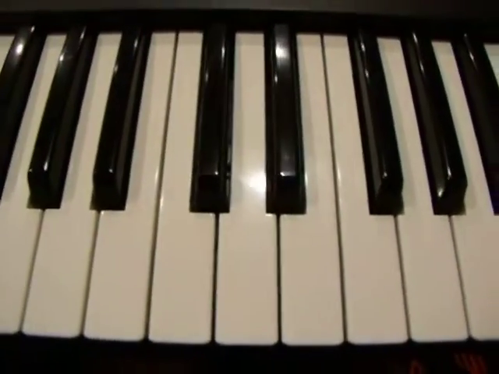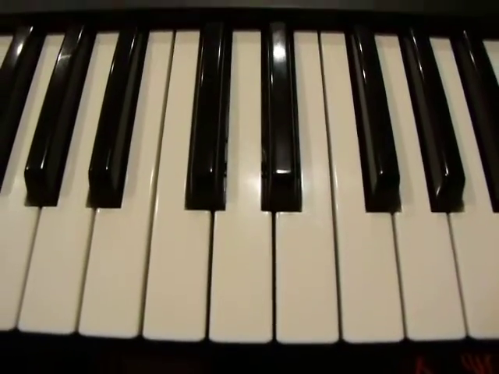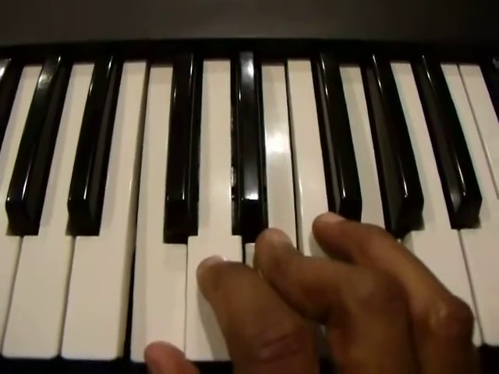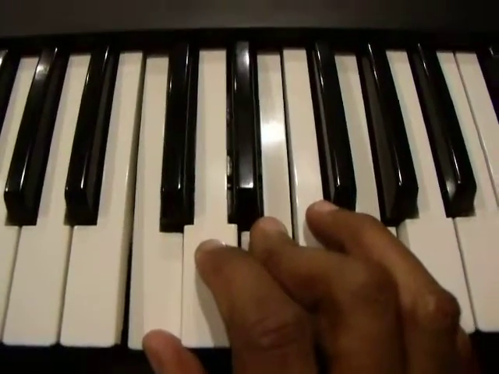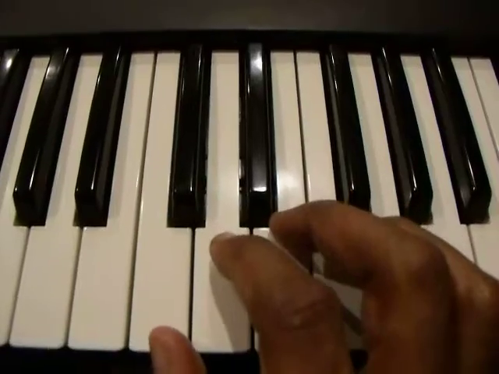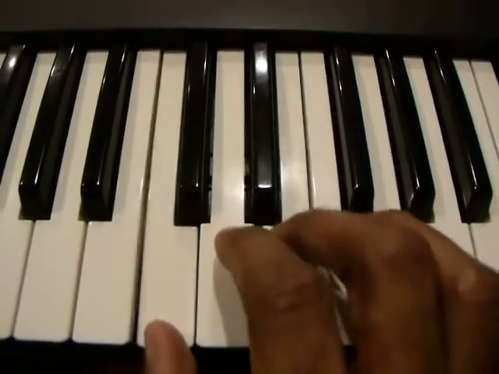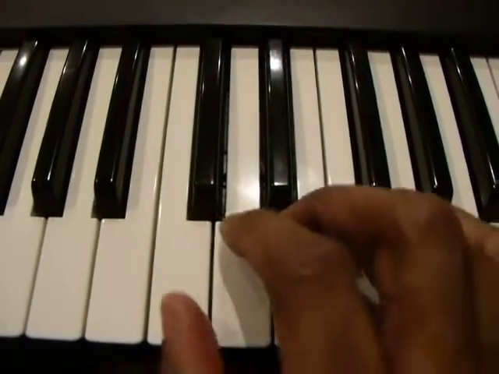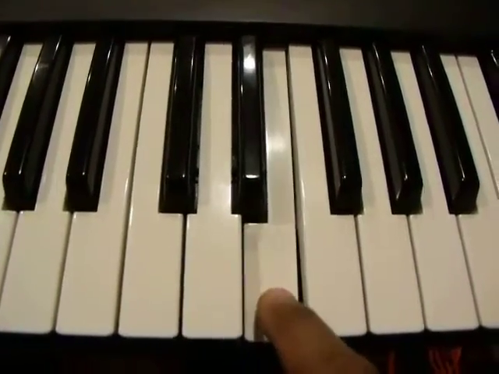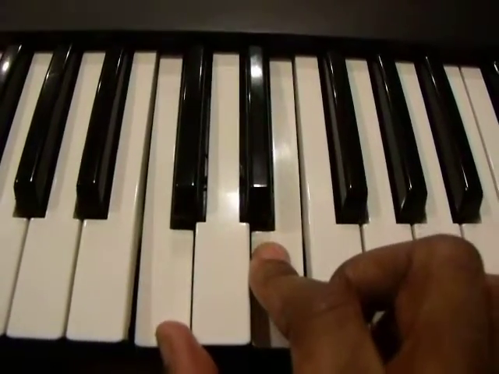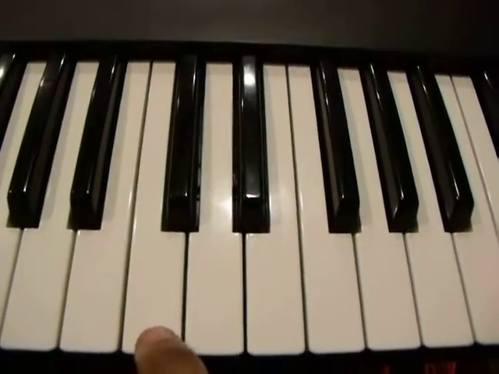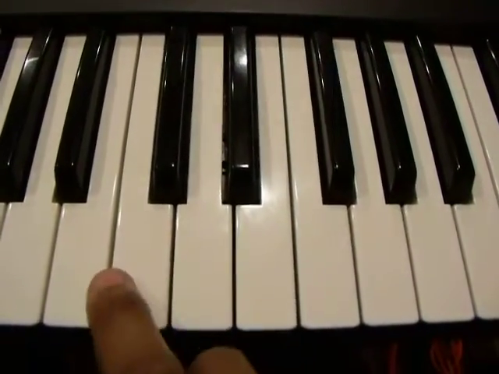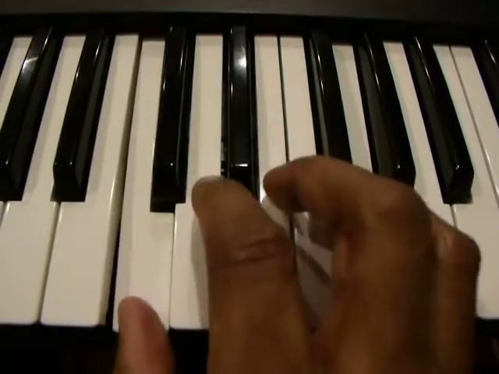So, those of you familiar with learning the C major scale, one of the first chords that you learn once you learn the C major scale is the C major chord, C, E, G. And that is a major chord because the interval from the C to the E is a major third, and you also have the interval from C to G, which is called a perfect fifth. 1, 2, 3, 4, 5, and it's a perfect fifth.